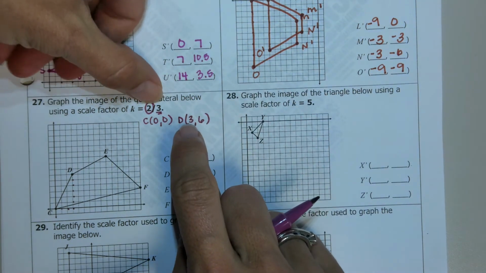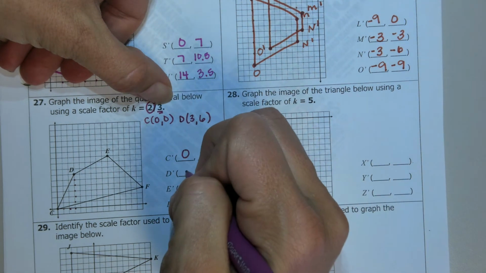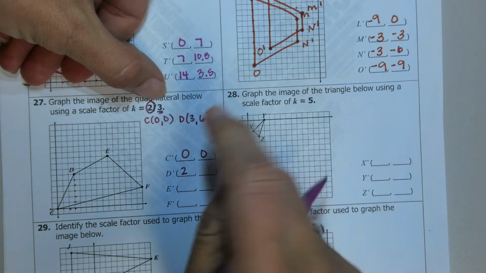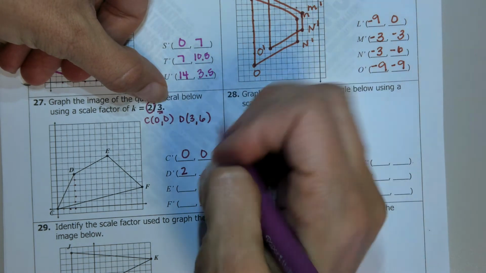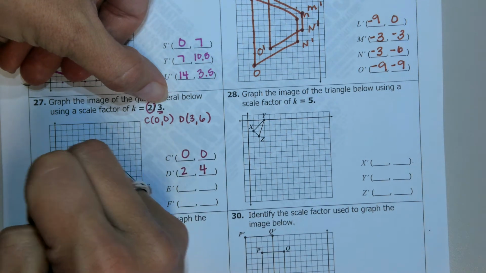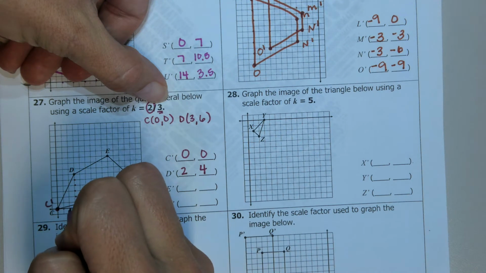All right, so 3 times 2 is 6, divided by 3 is 2. 6 times 2 is 12, divided by 3 is 4. So that's C prime. D prime is at 2, 4.